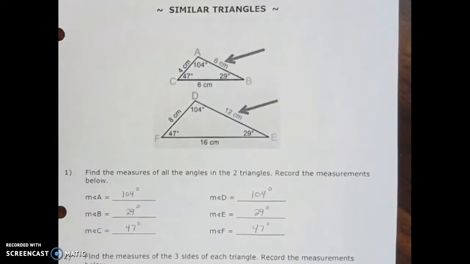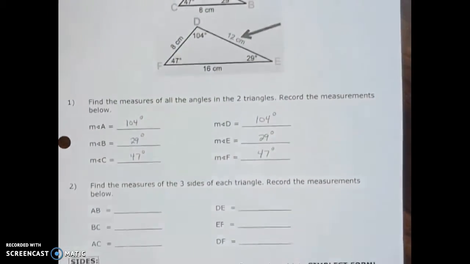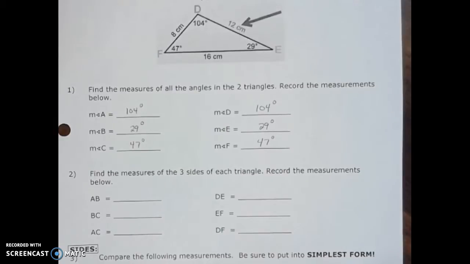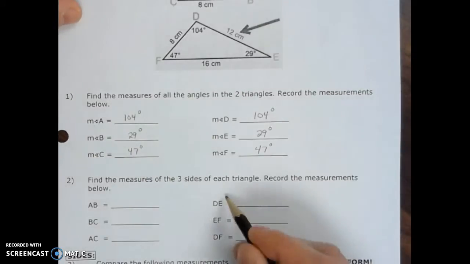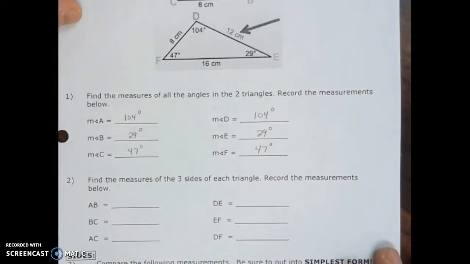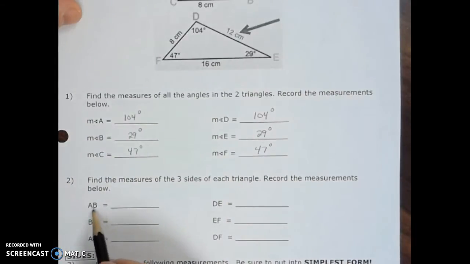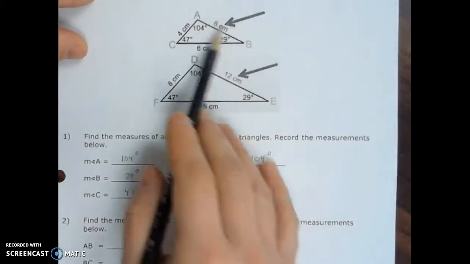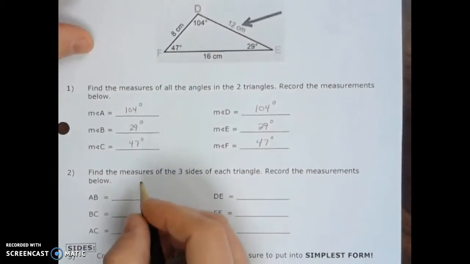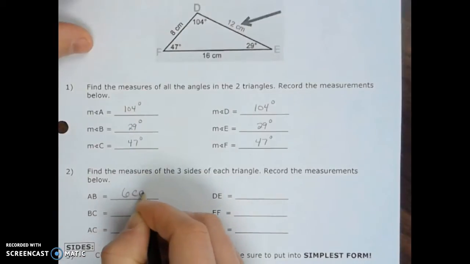Okay, now that I've got their angle measures, the next thing that I'm going to do in part 2 here, it says find the measures of the three sides of each triangle, record their measurements below. So again, I'm going to use triangle ABC for these, triangle DEF for these. I want to start with the length of side AB, so I'll come up to that triangle, and right here, AB, I can see is 6 centimeters. So I'll record that down here, 6 centimeters.